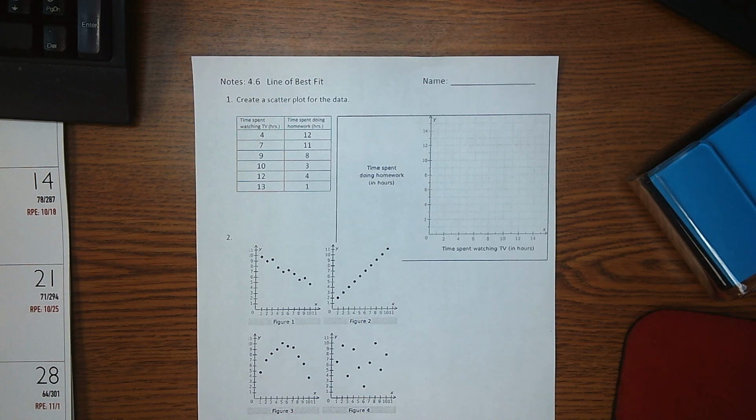Okay, a line of best fit or scatter plot. All the scatter plot is doing is putting raw data on a graph. Raw data means it's data that has just been acquired. It's not been manipulated or worked with by anybody. It's just brand new data. Okay, and it's just raw, nothing done to it.